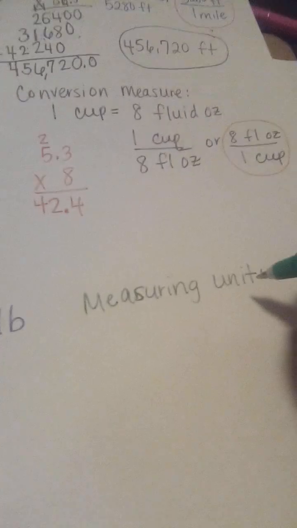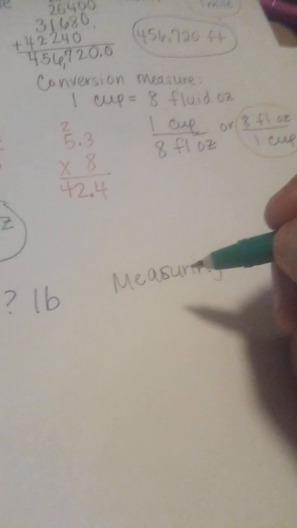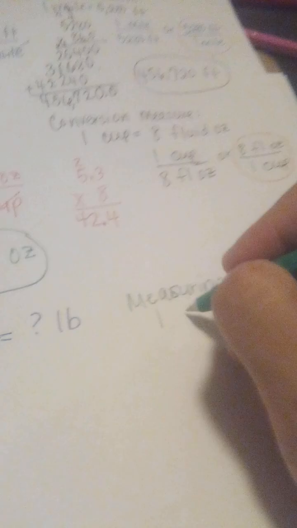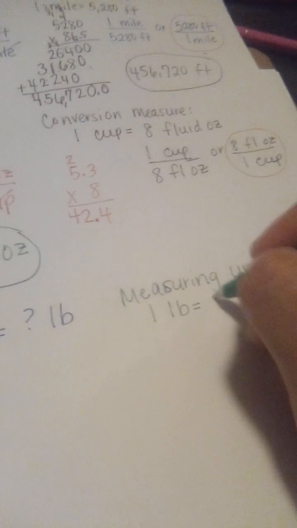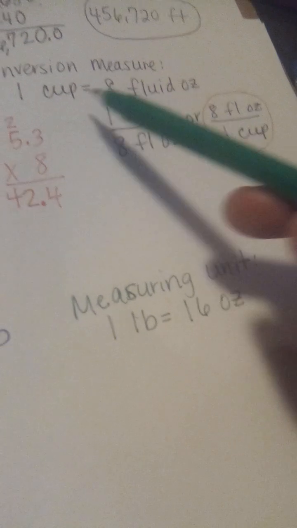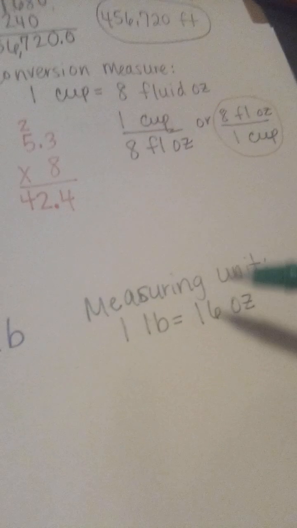Measuring unit, actually. All right. And then we have how many ounces are in the pound? 1 pound equals 16 ounces, right? That's different than a cup. Cup has 8 fluid ounces, and a pound is 16 ounces. So far, so good.